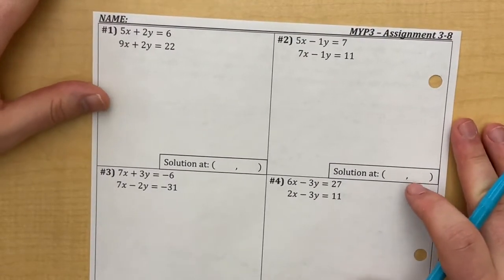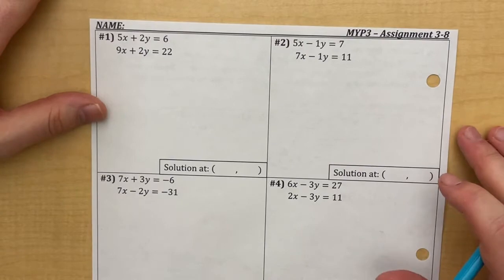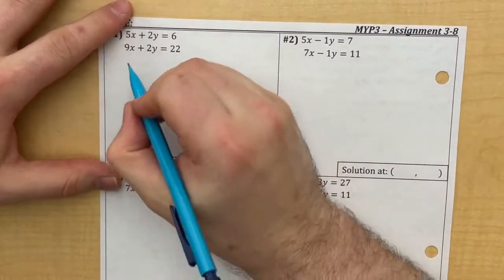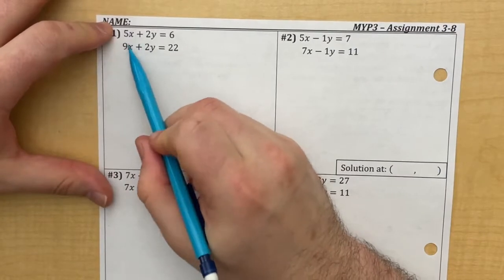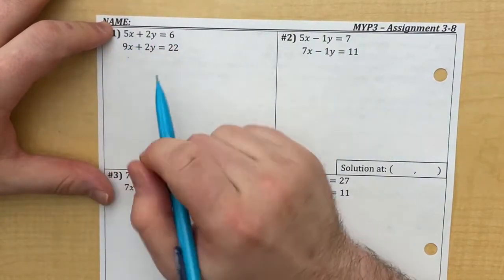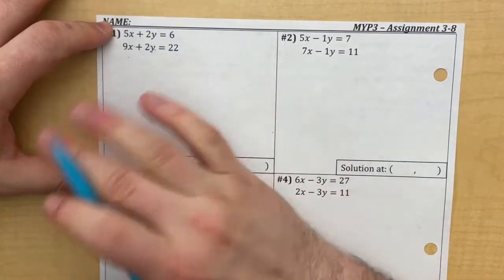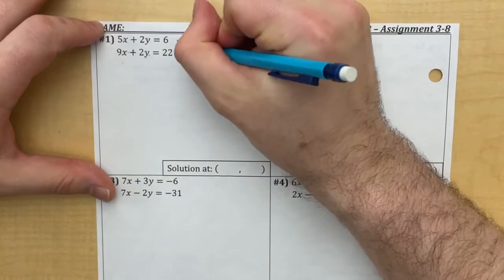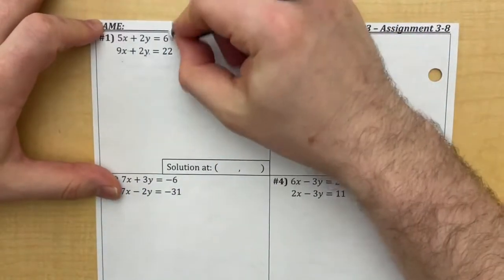If you notice in number 1, again, we're trying to see if we can add or subtract these equations. So be very careful. We're saying, hey, I noticed that the 5x and 9x aren't going to cancel anything out. Same with the 2 y's, they're both positives. And so what I need to do is this. I need to multiply it. So let's write like this.